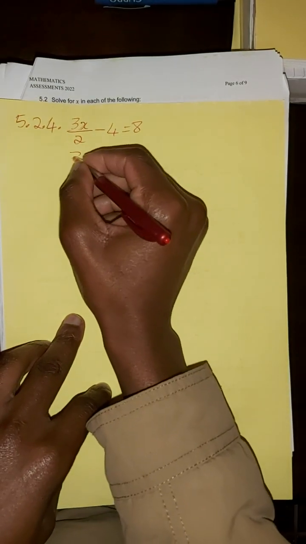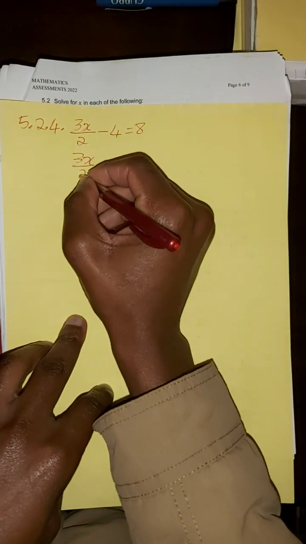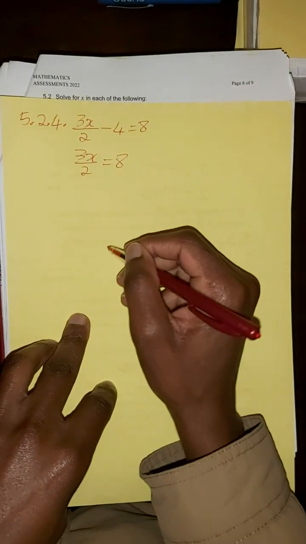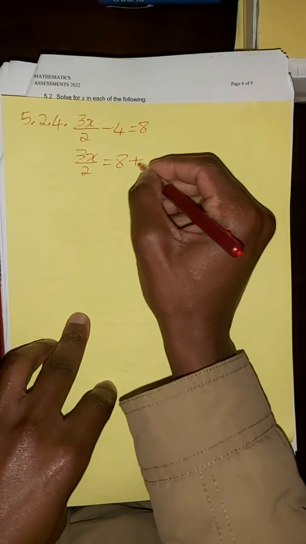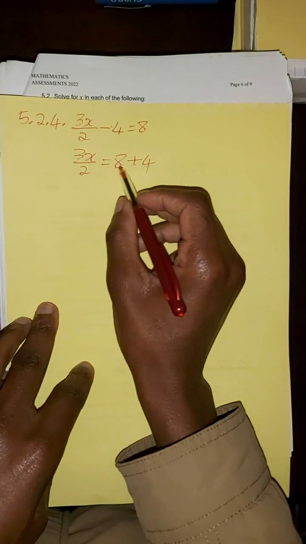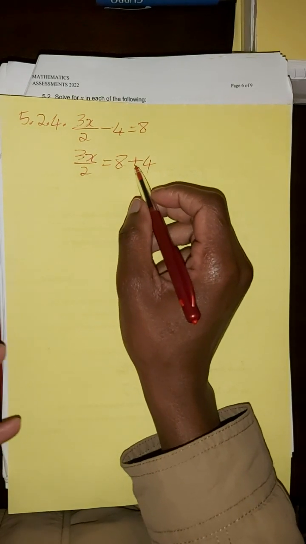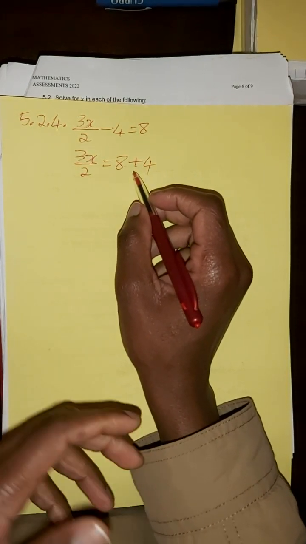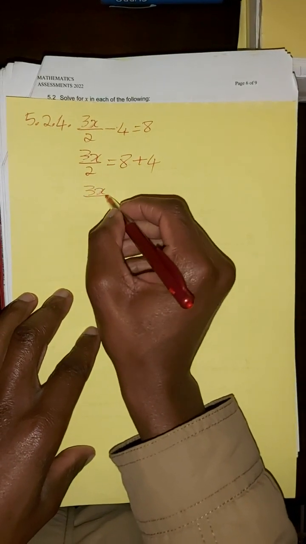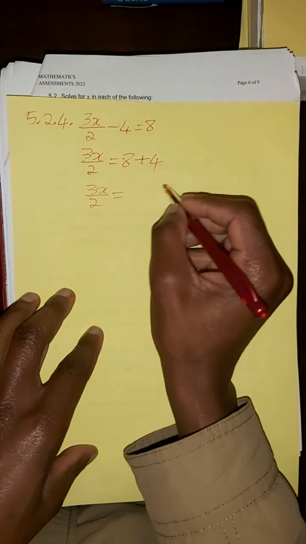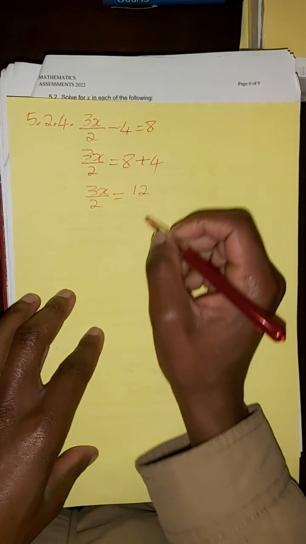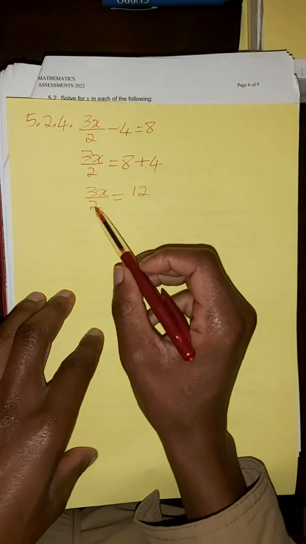So when we proceed, we have 3x over 2. We take this negative 4 to the right, and on the right there was already 8. When we take this one to this side, it becomes a positive 4. And then from here we add these two numbers because they are both constants, or numbers without the variable x. So I'll have 3x divided by 2 is equal to, what is 8 plus 4? The answer is 12.